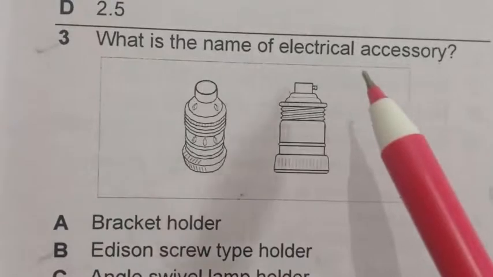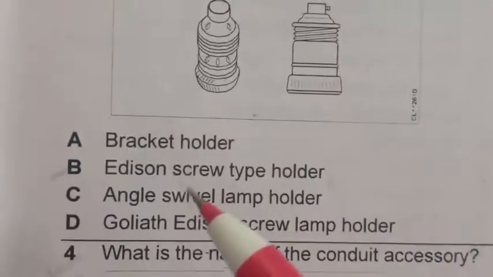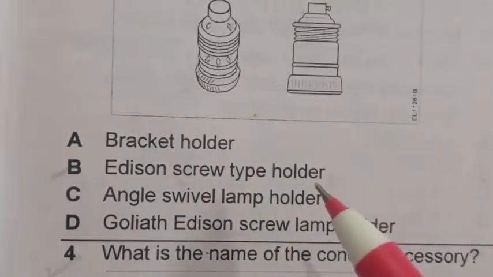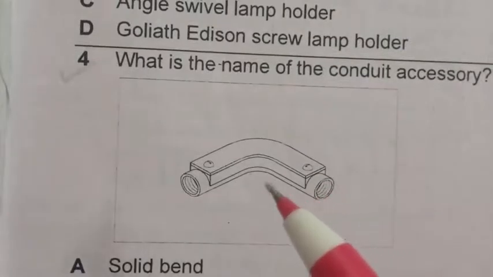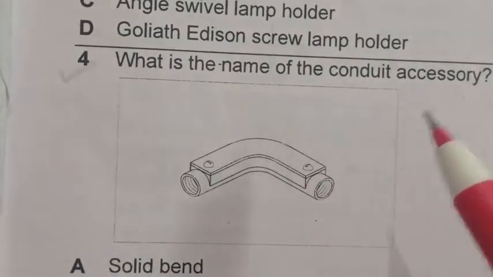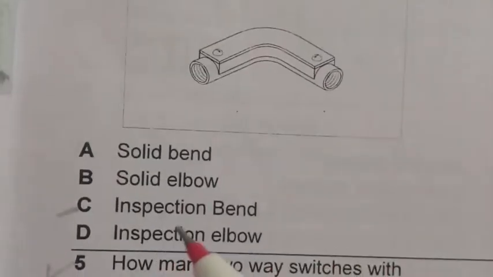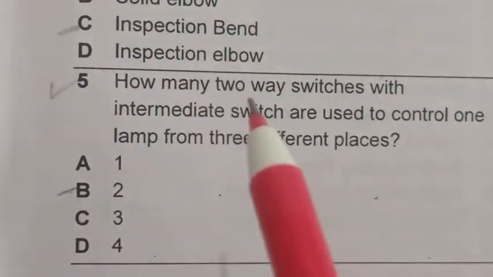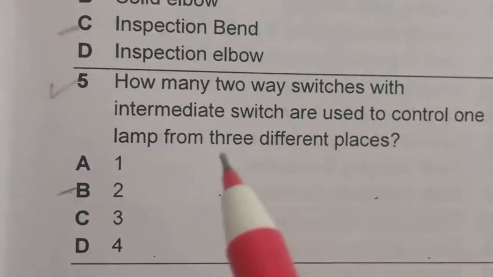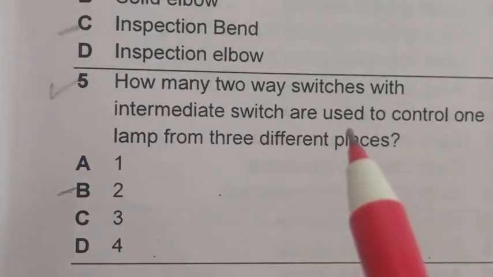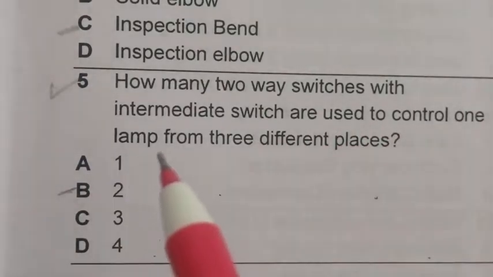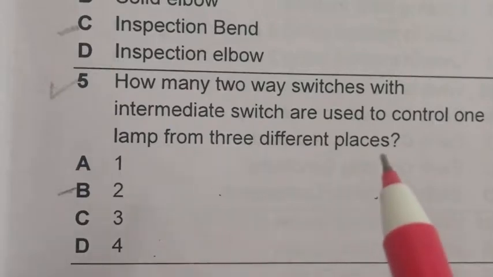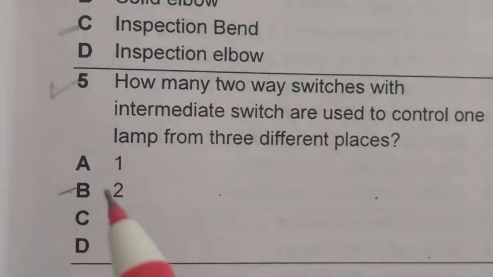Question number 3. What is the name of the electric accessory? Option B, Edison screw type holder. Question number 4. What is the name of the conduit accessory? Option C, inspection bend. How many two-way switches or intermediate switches are used to control one lamp from 3 positions? Option B, 2.